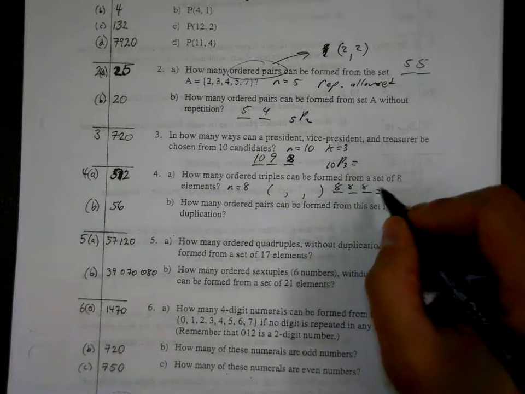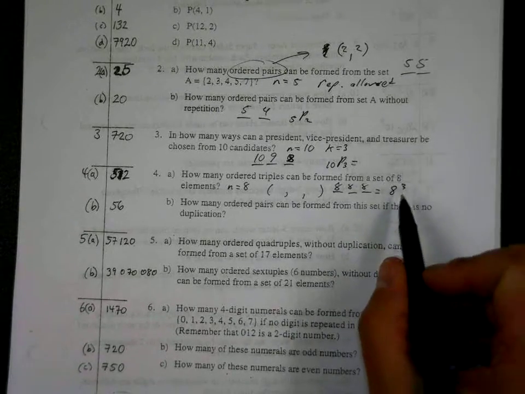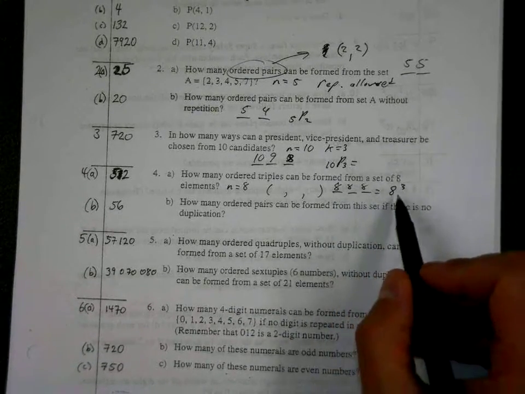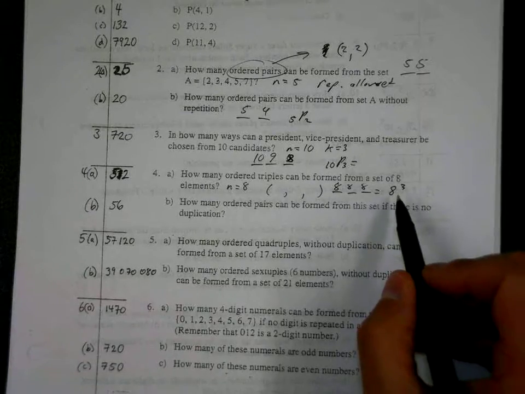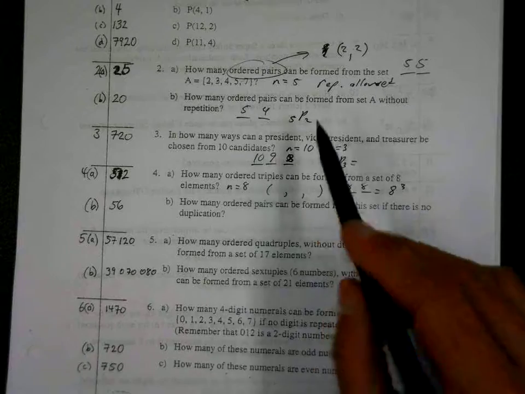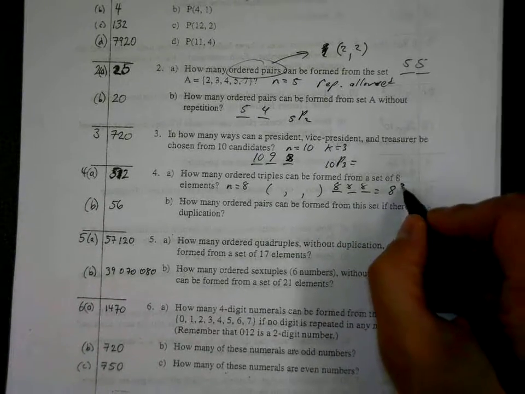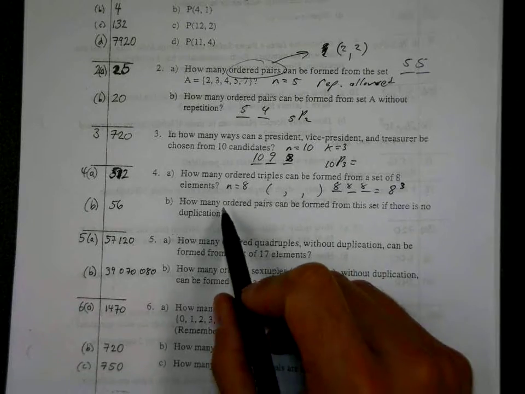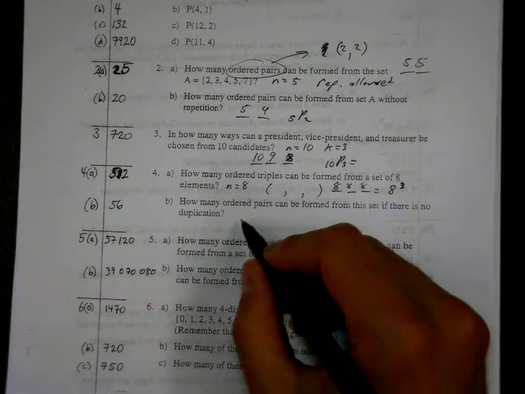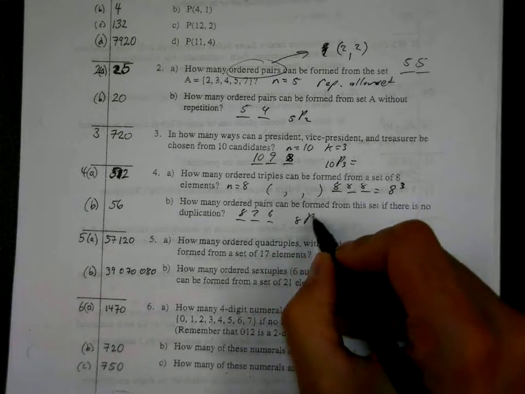So how do I write this? Simplified, I write 8 to the power of 3. So instead of just leaving it as 8 times 8 times 8, write it in power form, or exponential form. Writing it in perm form is simple if there's no repetition. With repetition, it's usually simplest to write in power form or exponent form. How many ordered triples can be formed if there's no duplication? 8, 7, 6. So 8P3.